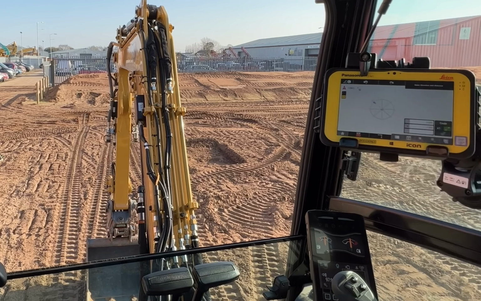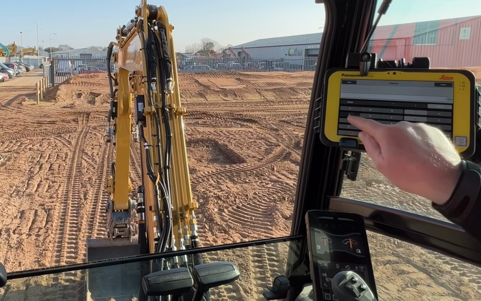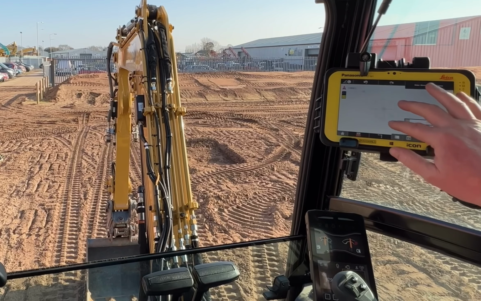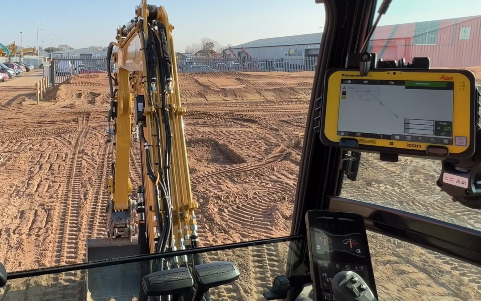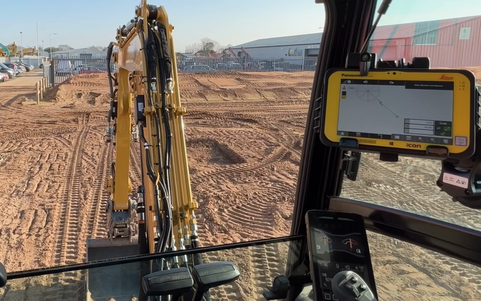Now I've got my orientation sorted out. I want to put the length of my arena in there. So the length is 40 meters. There's that one. Now we said we wanted to offset the whole arena 3 meters off this fence line.